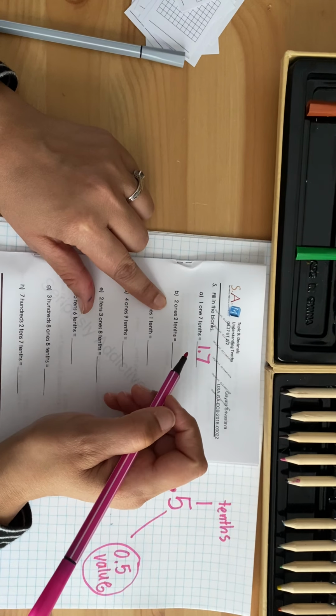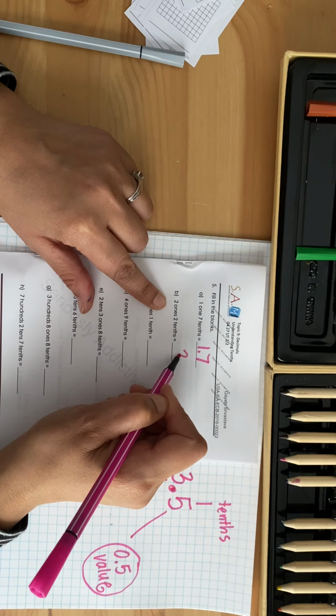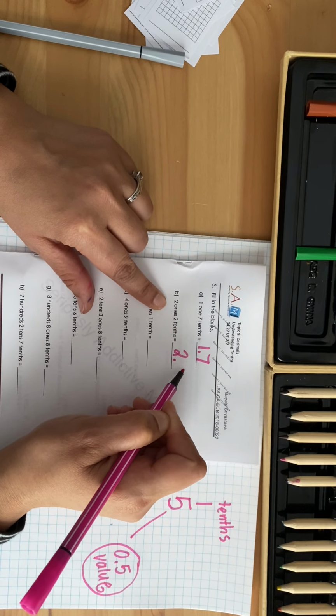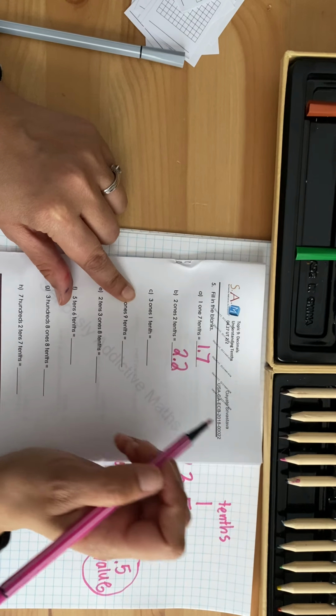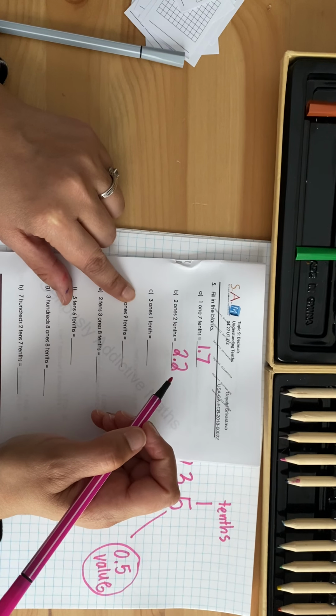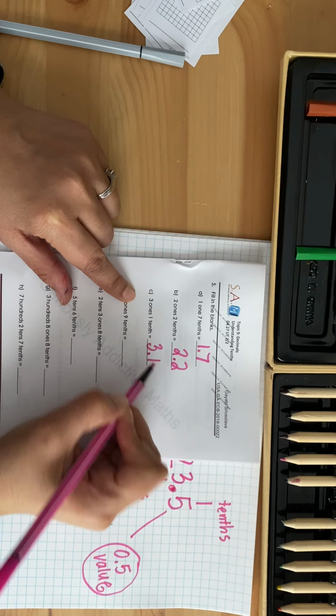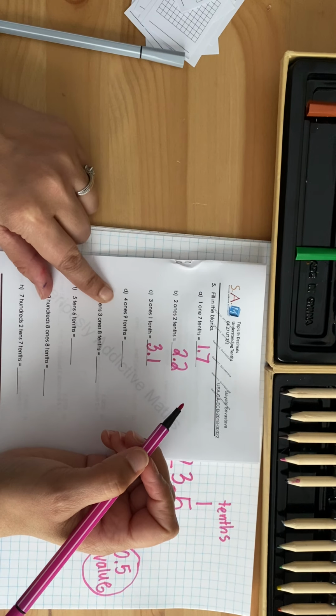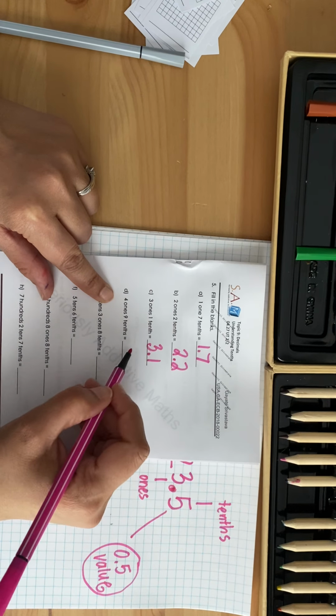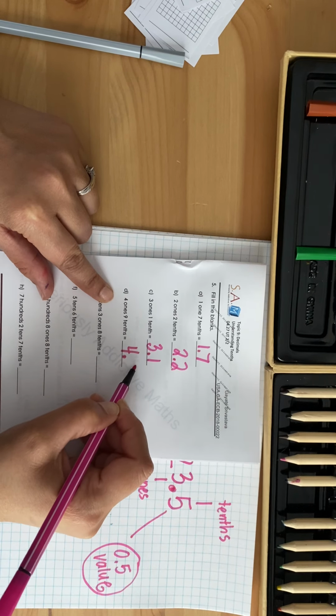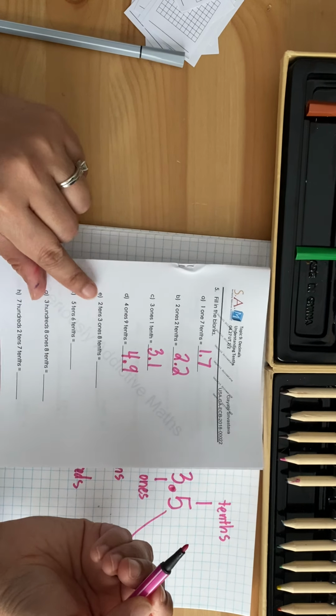B, 2 1s and 2 10ths. So put a 2 in the 1s and a 2 in the 10ths. C, 3 1/10. 3 and 1. D, 4 1s and 9/10. 4 1s and 9/10.